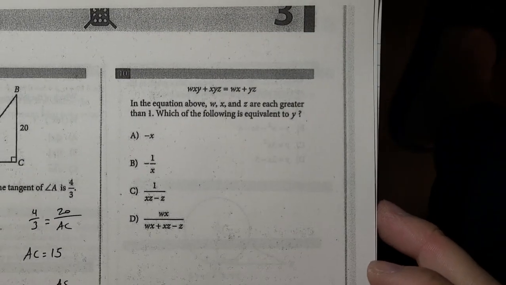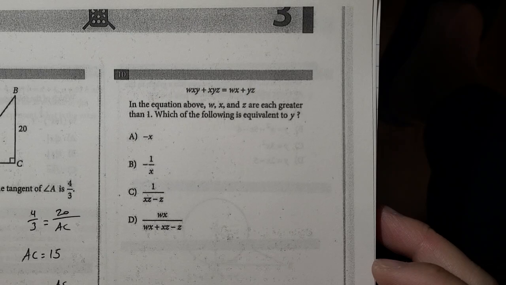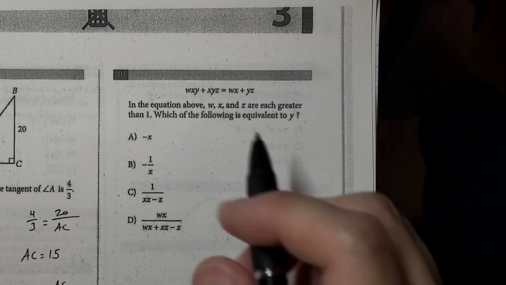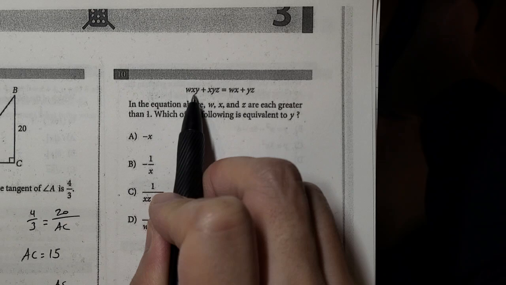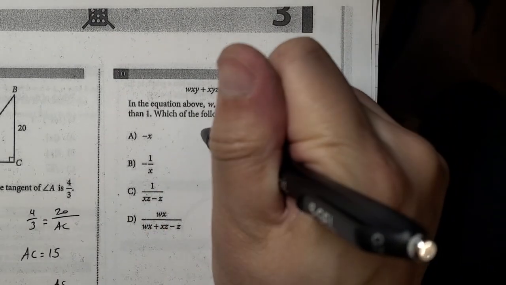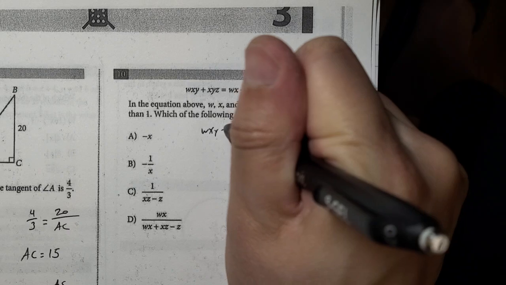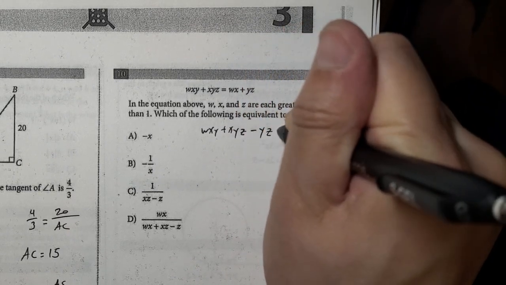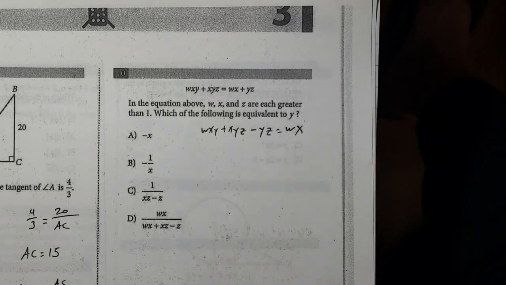In the equation above, w, x, and z are each greater than 1. Which of the following is equivalent to y? This is a typical problem where you have to move all the terms with y on one side and all the terms without y on the other. So wxy plus xyz minus yz is wx.